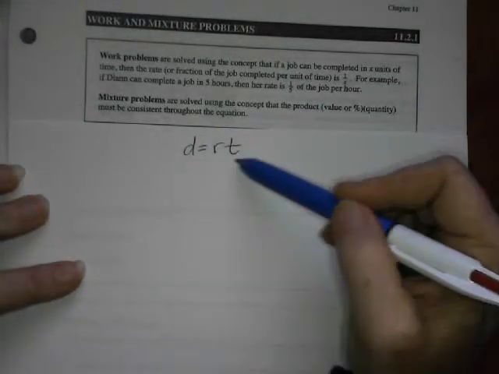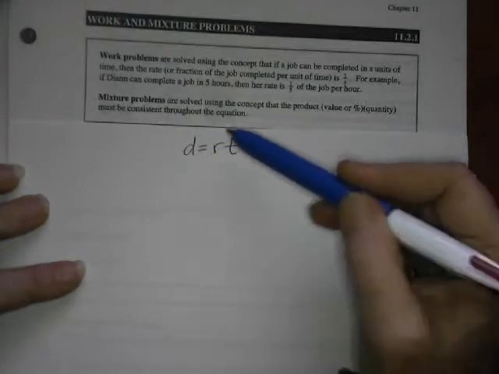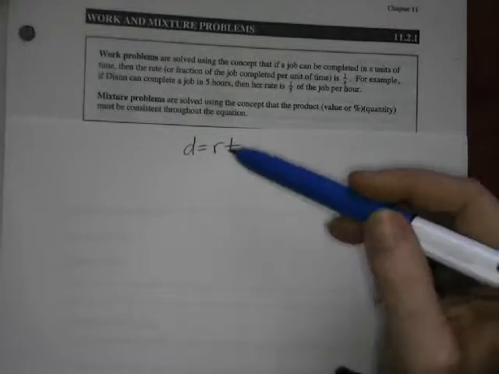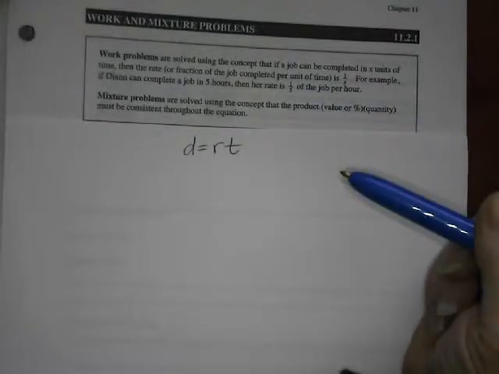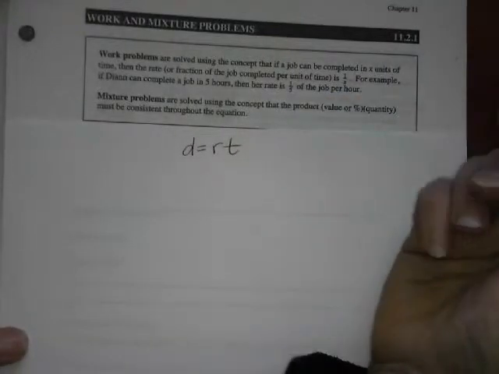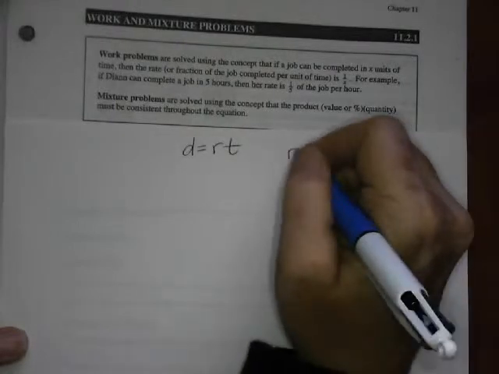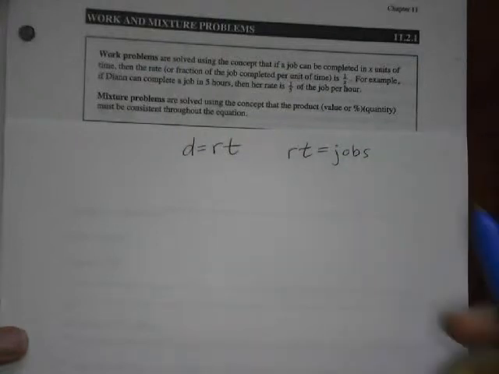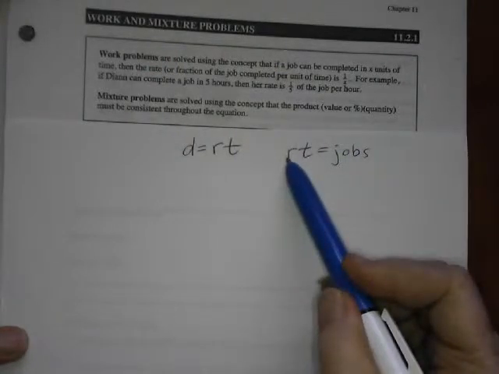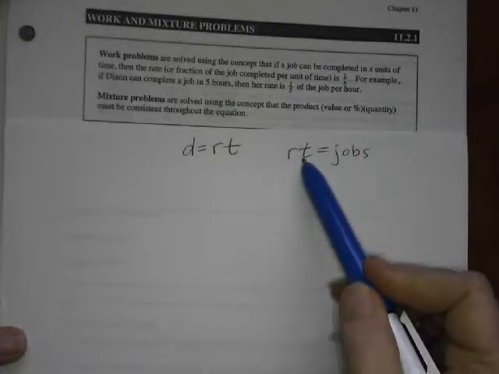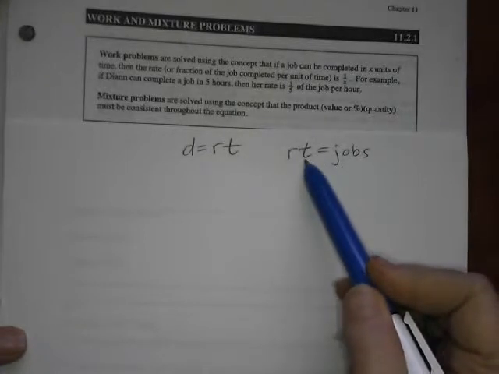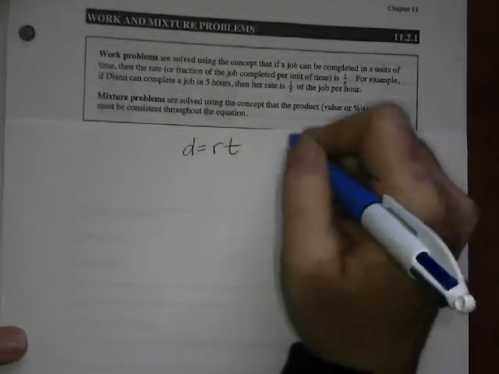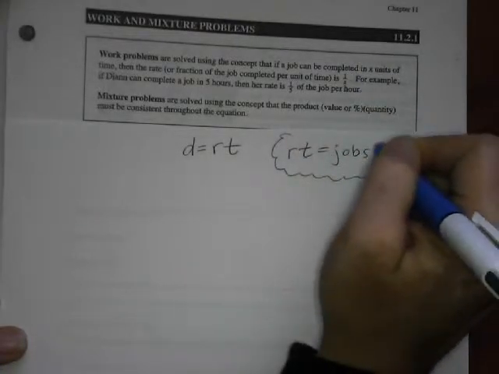Some people say they say dirt. So we can use different variations of this to solve these different work problems. We could say rate times time equals jobs, right? Because however fast you go times however long you work is going to determine how many jobs you get done. So this is actually what we're going to use for our work problems.